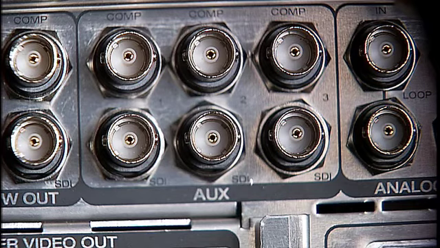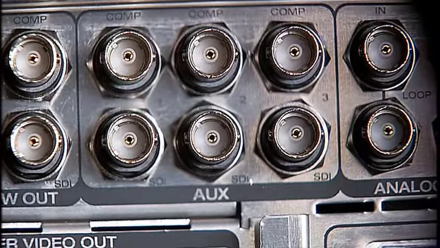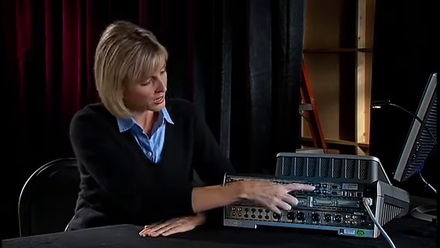To the right of the preview output are the auxiliary, or aux outputs. These are single-source outputs that you can assign from the Indigo mixer, and we'll cover how to do that later in the video, as well as some uses for aux outputs. Here you have 3 pairs of outputs. Each pair has an SDI and a composite output.